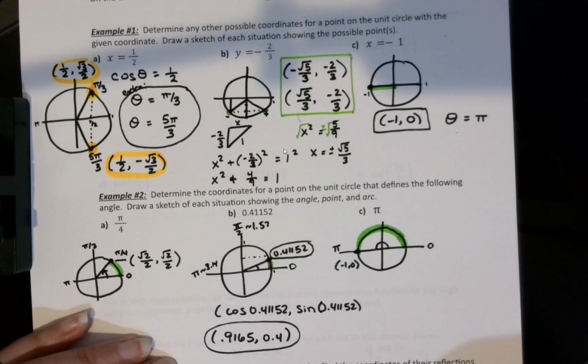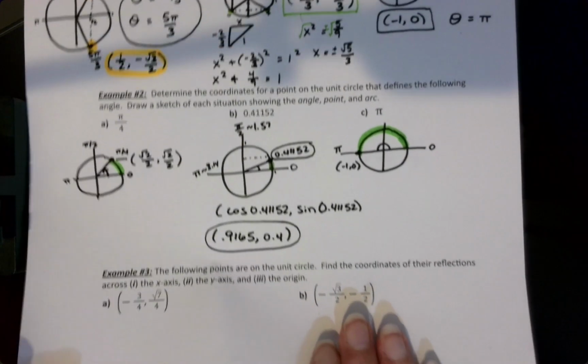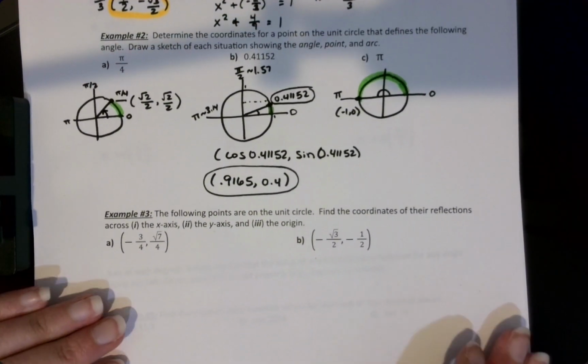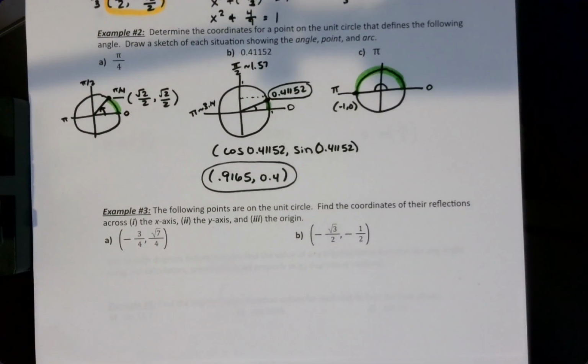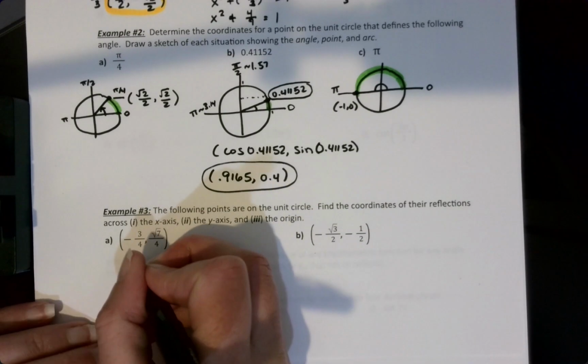All right. So next. Oh, there's more on the bottom. Continuing. Number 3 says the following points are on the unit circle. Find the coordinates of their reflections across the x-axis, the y-axis, and the origin.